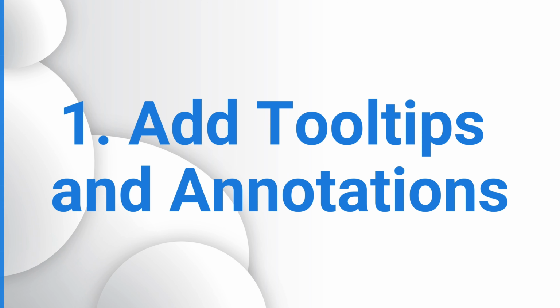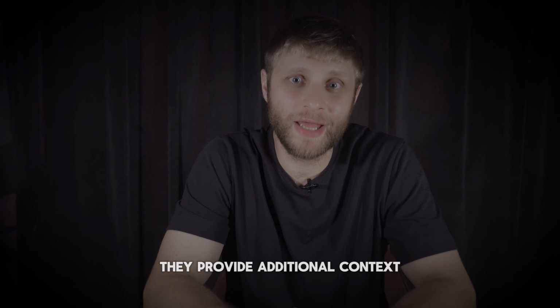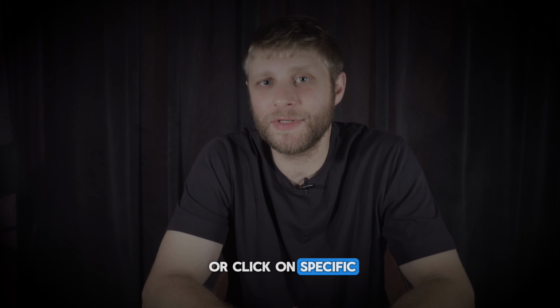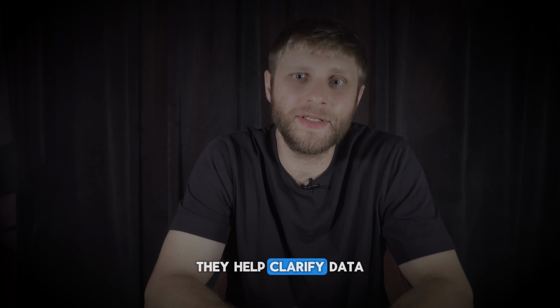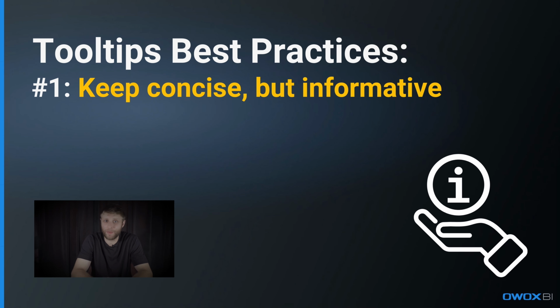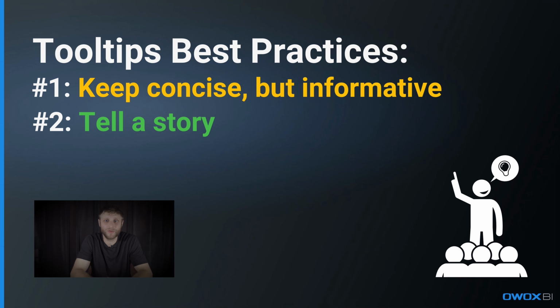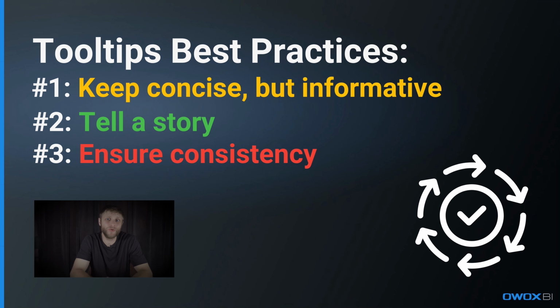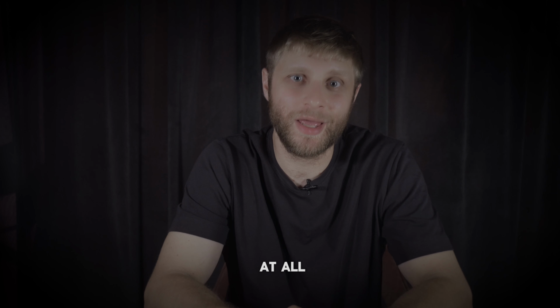Number 1. Add tooltips and annotations. They provide additional context and explanations when users hover over or click on specific data points. They help clarify data points, metrics, and definitions, and highlight important trends or anomalies. Here are a few of the best practices. Number 1. Keep tooltips concise but informative. Number 2. Use annotations to tell a story or highlight the key takeaways. And number 3. Ensure consistency in formatting and style across the dashboard. Don't overwhelm with colors. Less important information should not be highlighted at all.